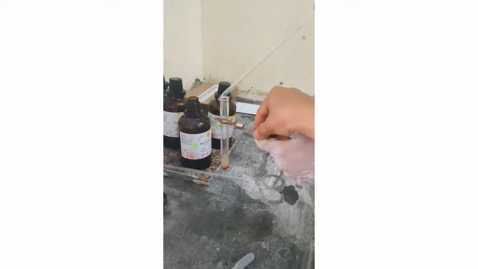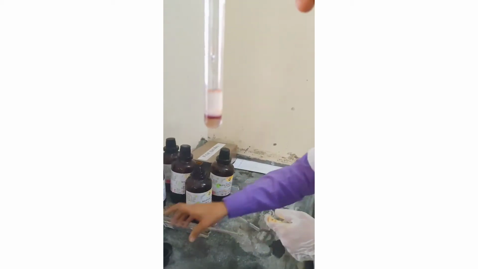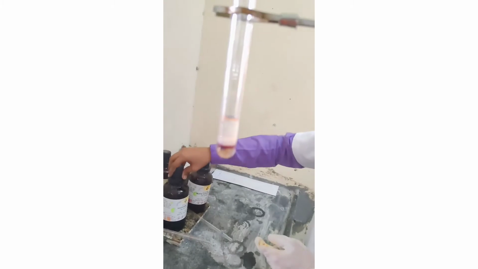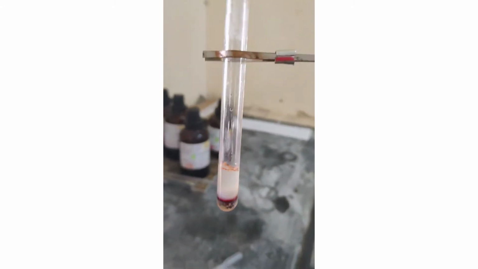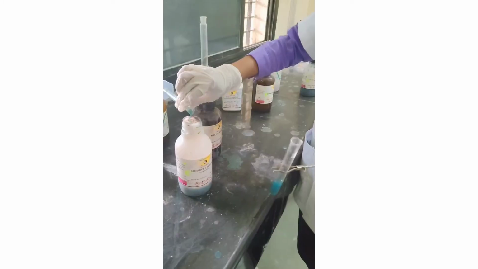So here we get the violet purple color ring at the junction of two liquids. So this is the observation for the Molisch test, violet purple color ring at the junction of two liquids. This is a general identification test for all the carbohydrates.